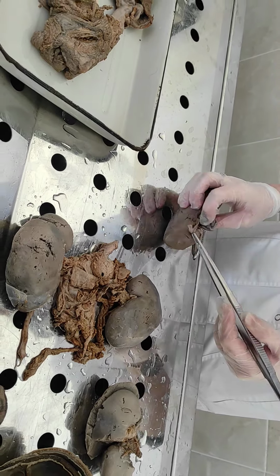Topography of the kidneys. This is kidney, right kidney, and here we can see left kidney. Actually, we shouldn't see kidneys here because kidneys are retroperitoneal organs. So they are covered by peritoneum from anterior surface, like that, yes? But because this preparation is very old and peritoneum is broken, here we can easily see kidneys.